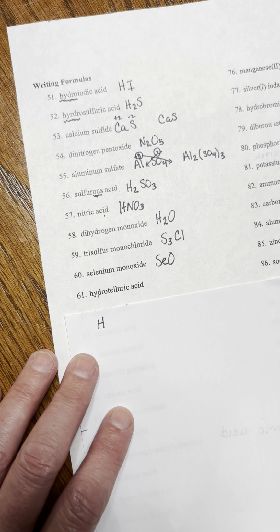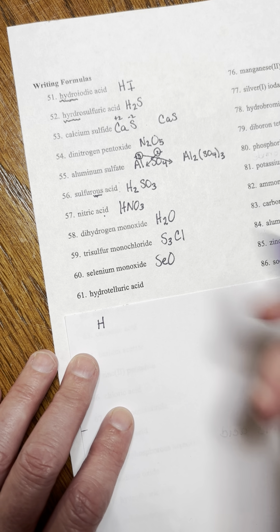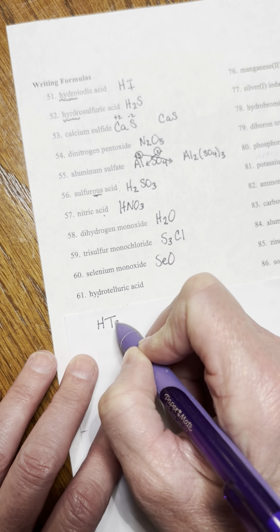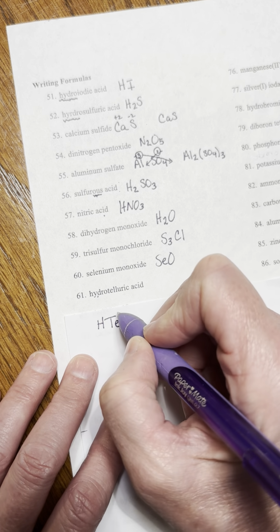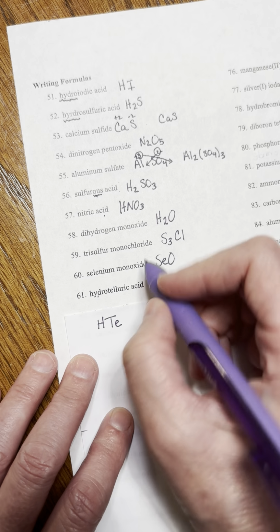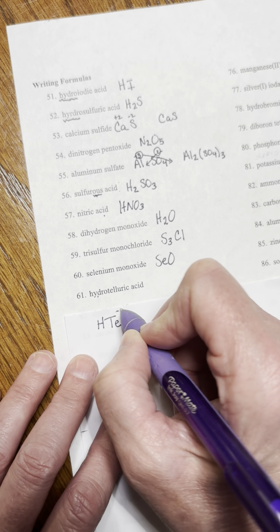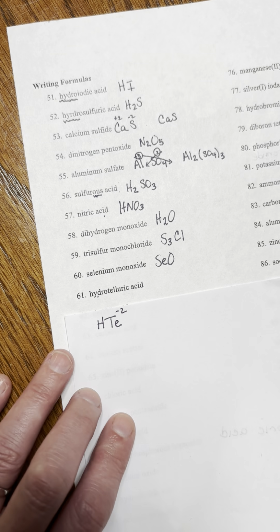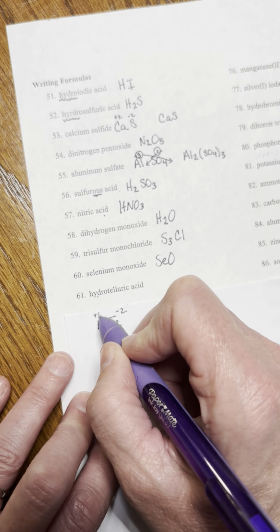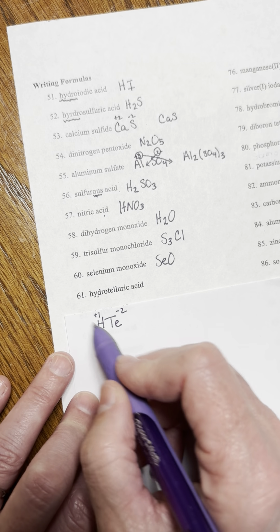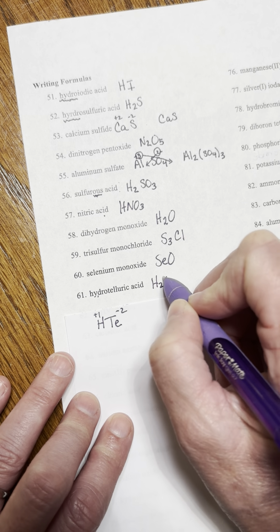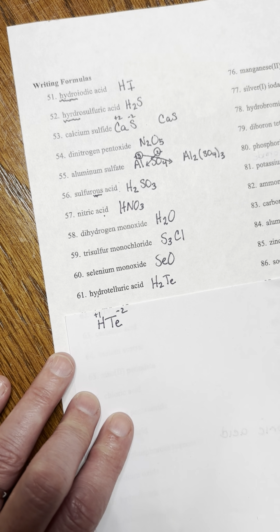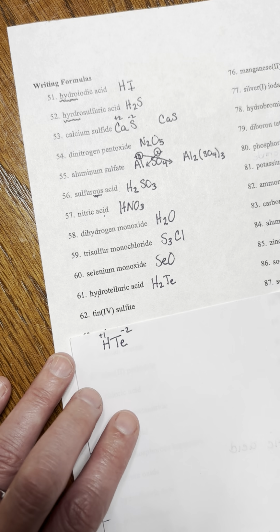Telluric comes from the element tellurium, Te. Tellurium, it's in column 16, just like sulfur and just like oxygen. So tellurium has a -2 charge. Hydrogen has a +1 charge. So when I crisscross the charges, I'm going to end up with H2Te as my formula for hydrotelluric acid.